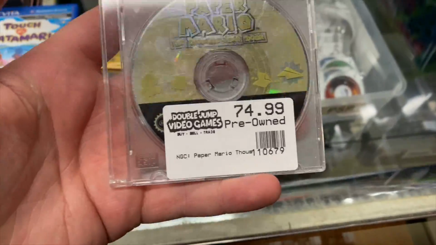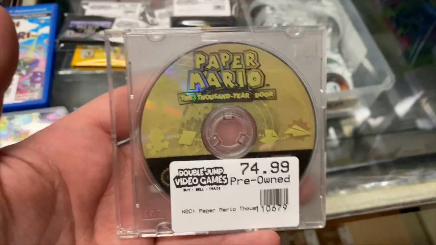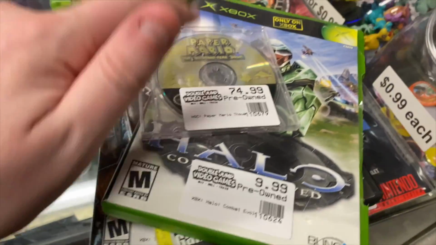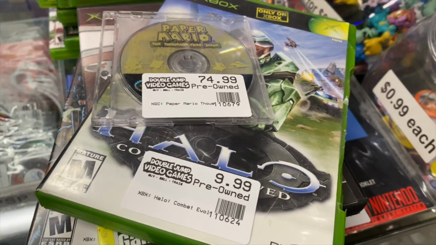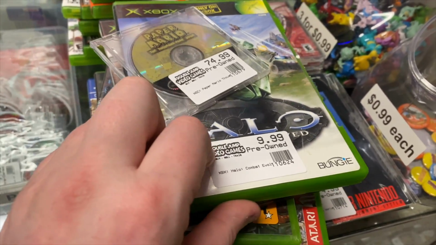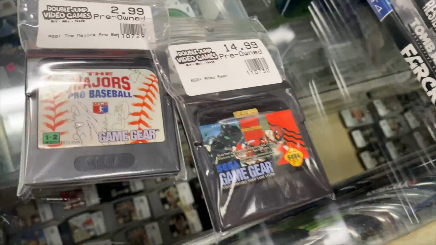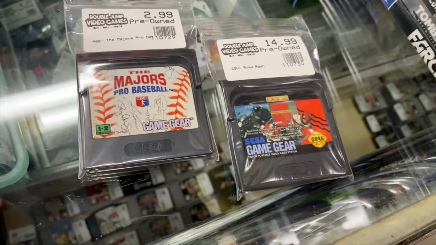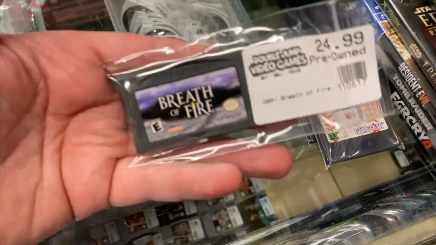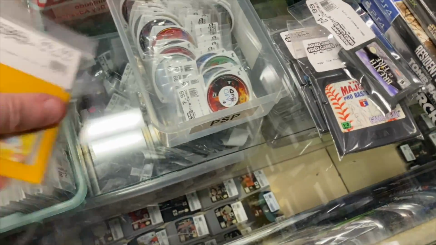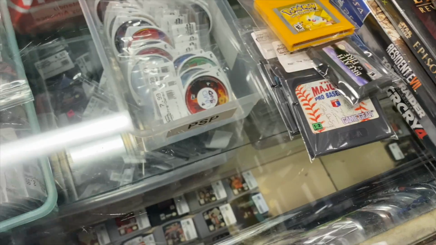For GameCube, we have a disc-only Paper Mario. It's kind of sad that we don't have a case for it. We actually have a manual, but no case, so I'd rather save the manual for when a case and disc copy comes in so we can complete it. For the Game Gear, we have Road Rash and the Majors Pro Baseball. Breath of Fire for Game Boy Advance, and Pokemon Yellow for Game Boy.